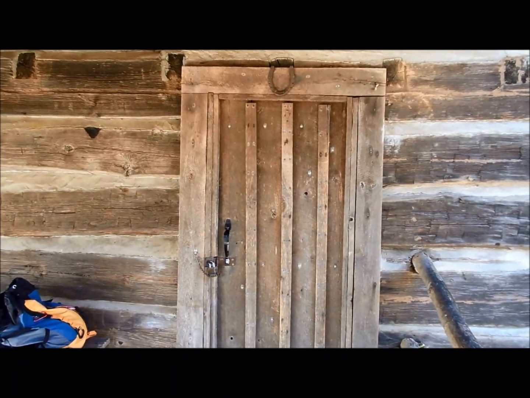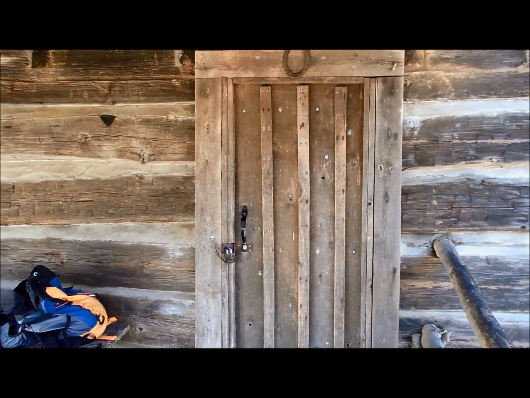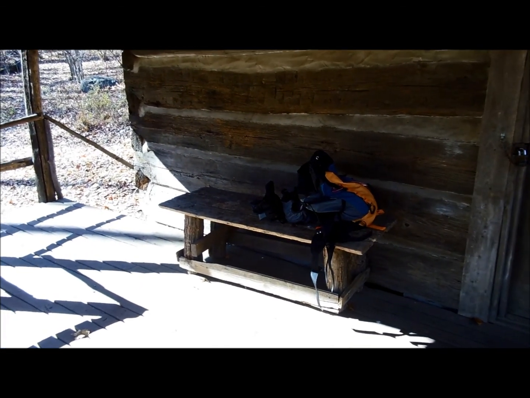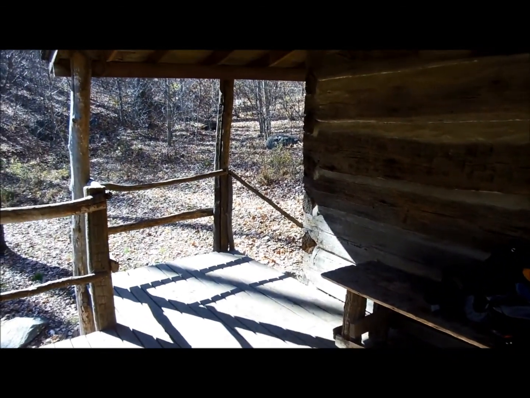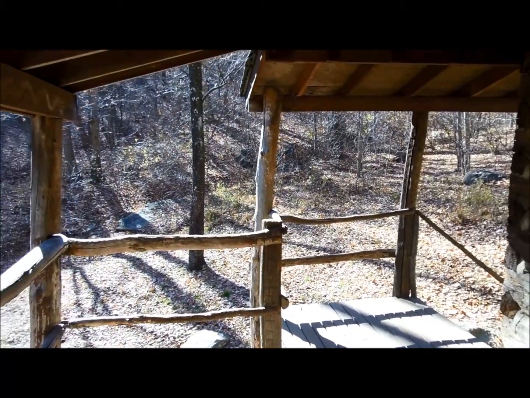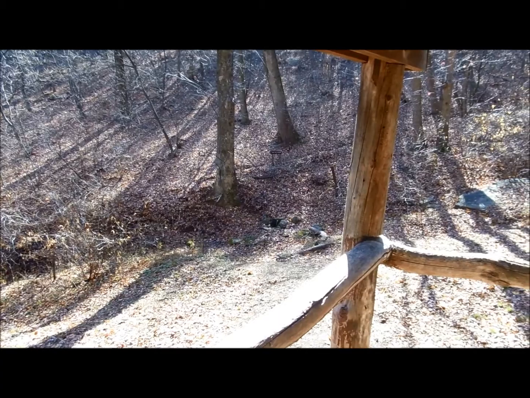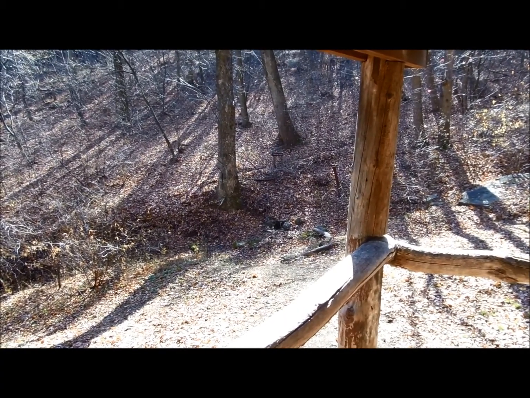Here's the entrance to the place. It's all locked up, of course. Nice little bench for me to sit on for a few minutes. Back around to the spring.